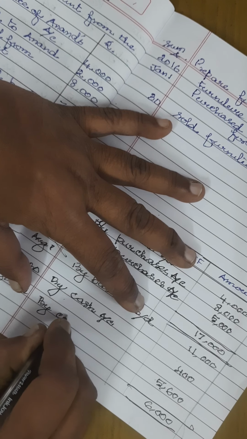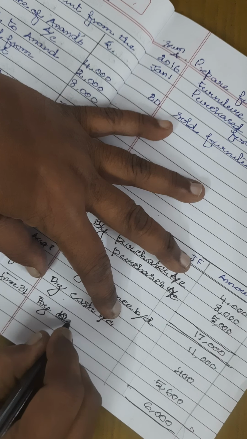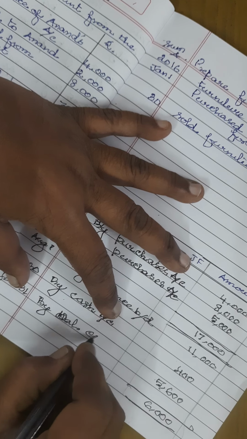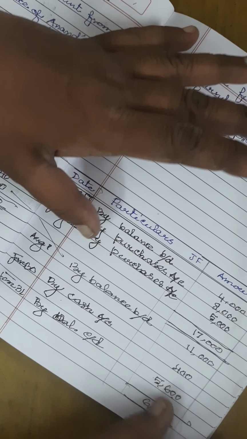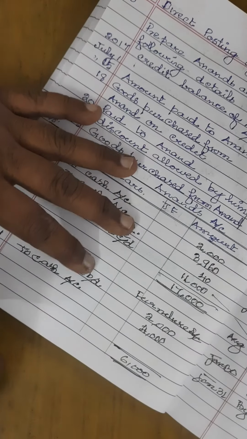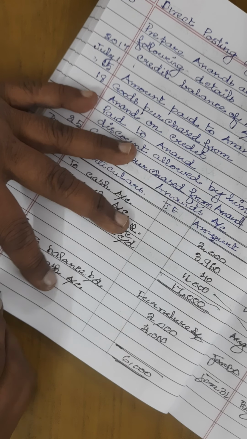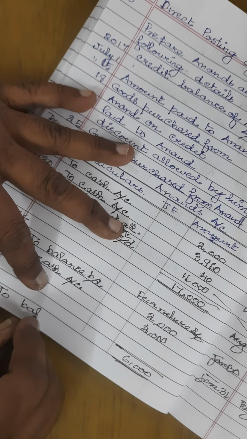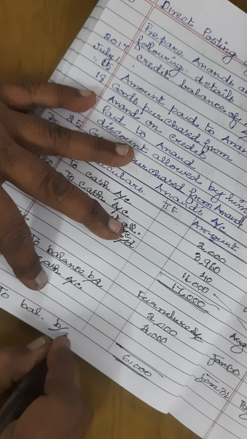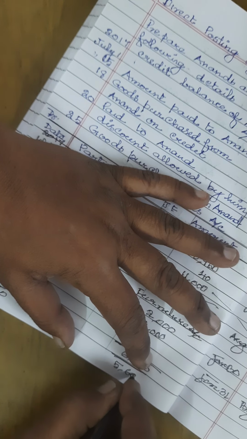Closing balance will appear on this side by balance carried down. It means this much furniture is available with the business. This will be brought down for the next month. So you have to write February 1. You have to bring it balance brought down. Whenever you write the balance brought down, it means this much furniture is available with me. That's all. There is nothing so difficult in this.